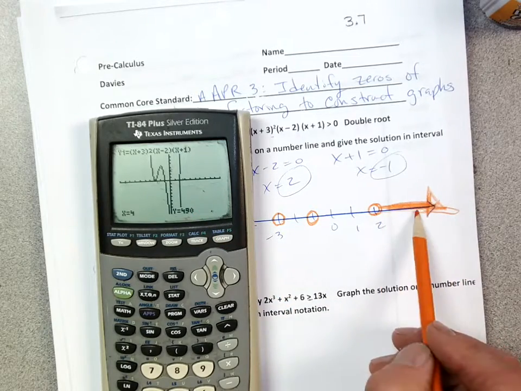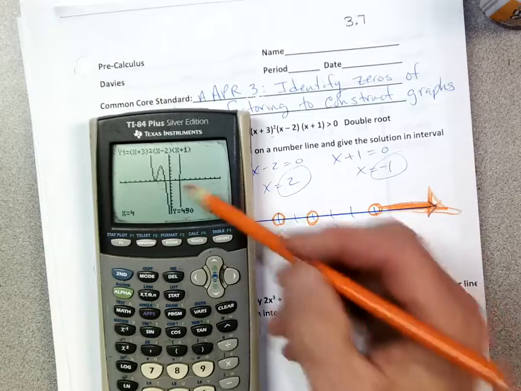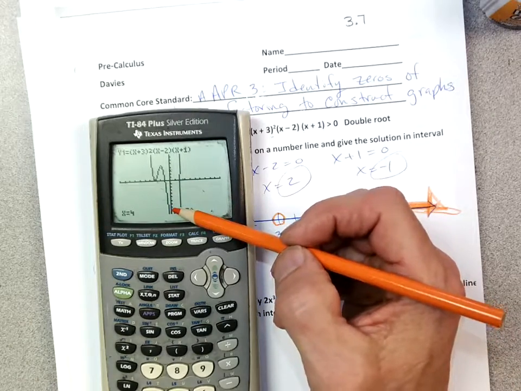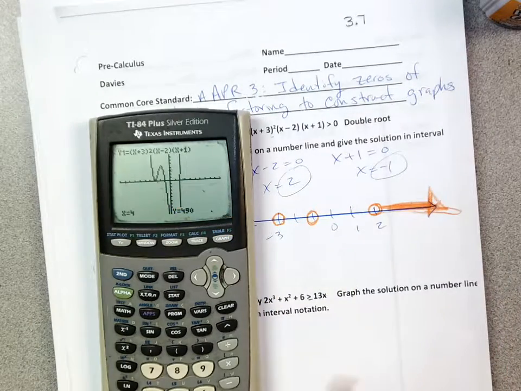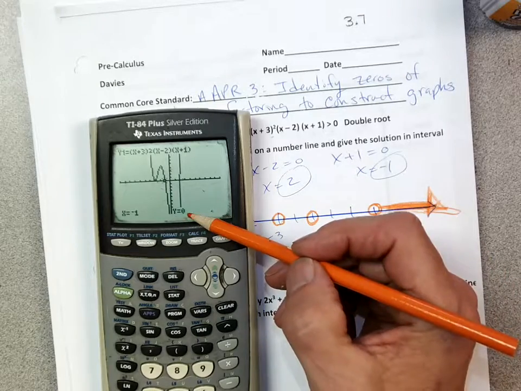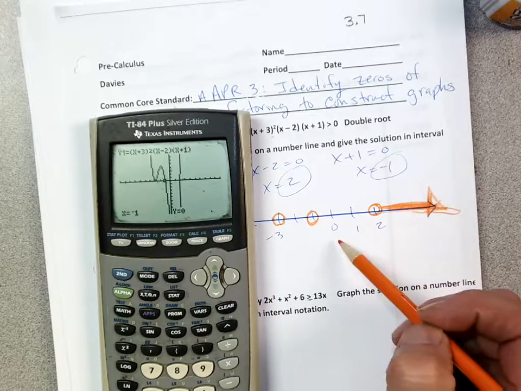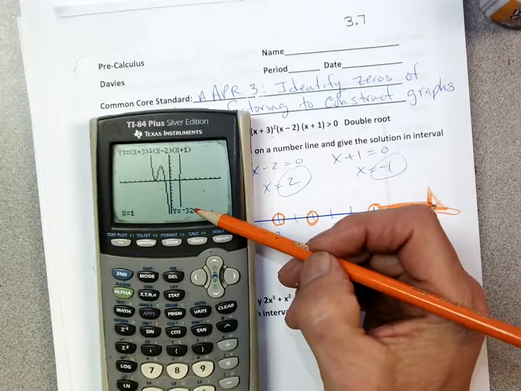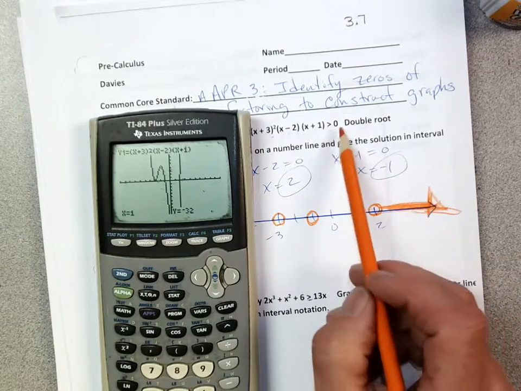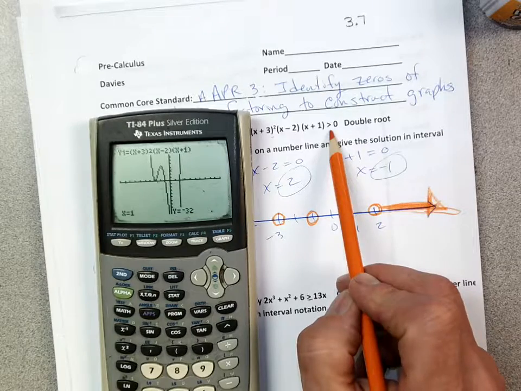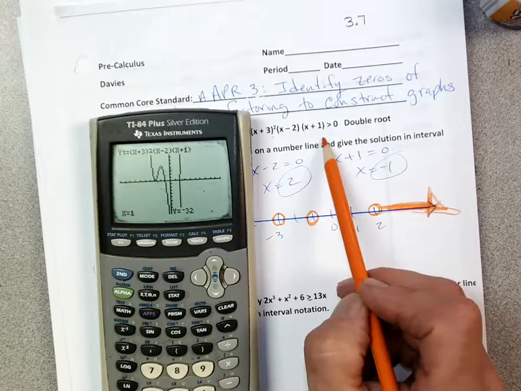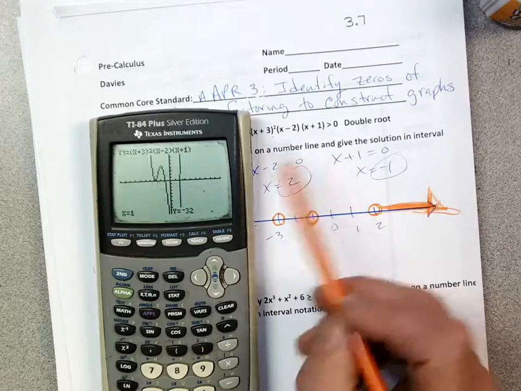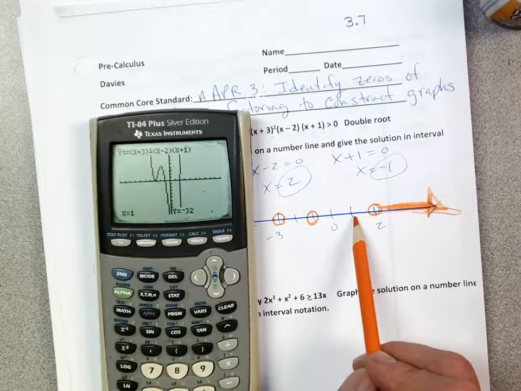In fact, I want to shade everything from here on out, right? So if I take a look at negative 1, sure looks like it's going to be negative, you agree? But I could trace it, negative 1, and I get 0. Okay, negative 1, well, that makes sense. Let me try 1. So I get negative 32. Is negative 32 greater than 0? It's not. So at 1, I got a negative value.